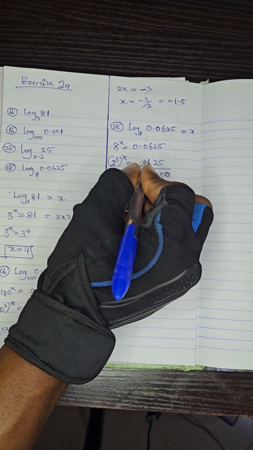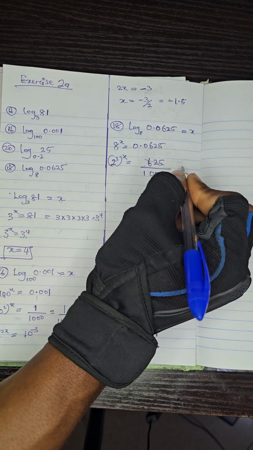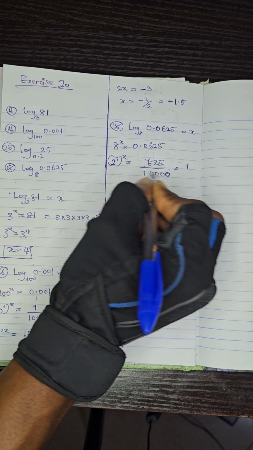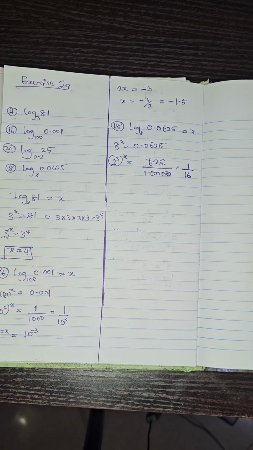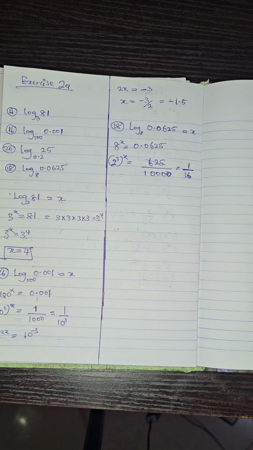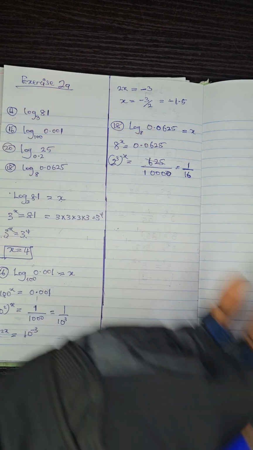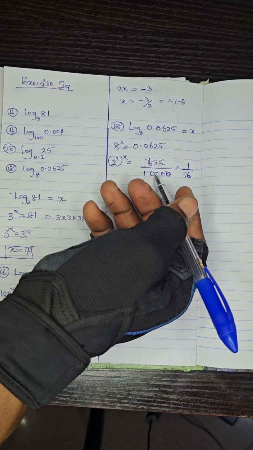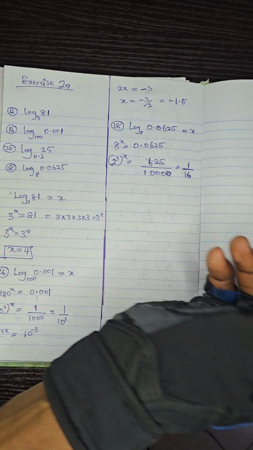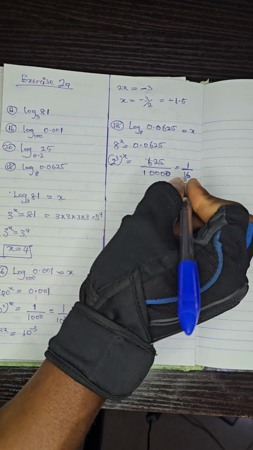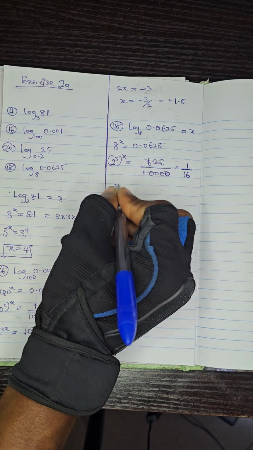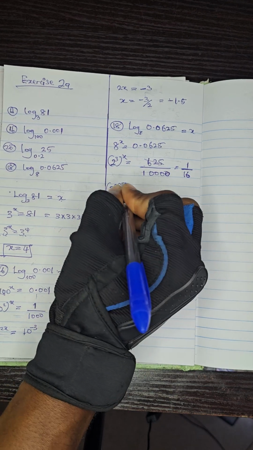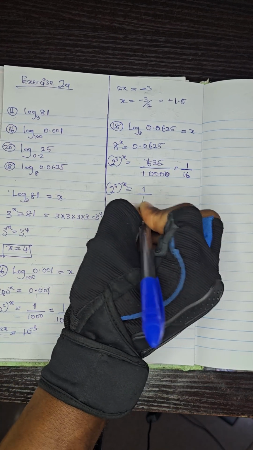But when you divide 625 here, you will get 1. If you divide 10000 here, you get 16. You can check it with your calculator, or you can go the long division method, where you keep dividing till you reach the lowest form. So now 2 raised to power 3x is equal to 1 over 16.